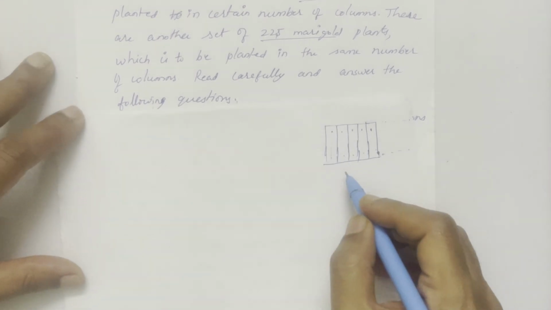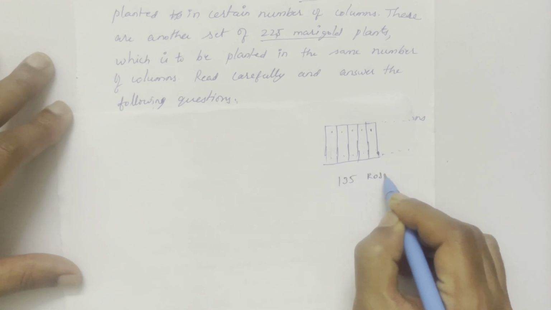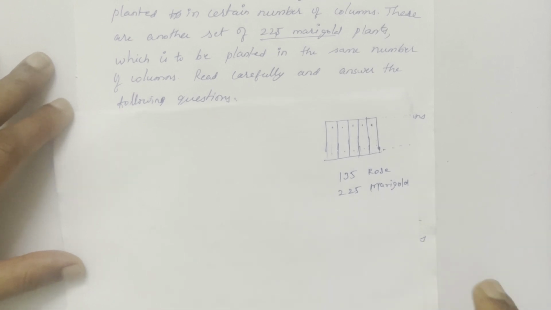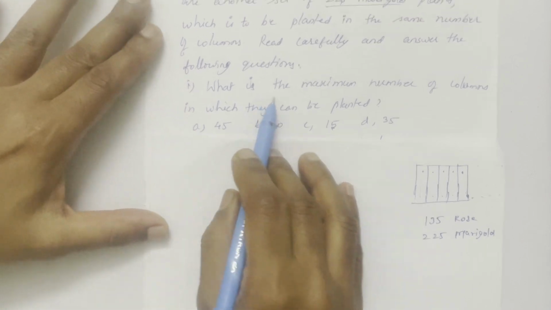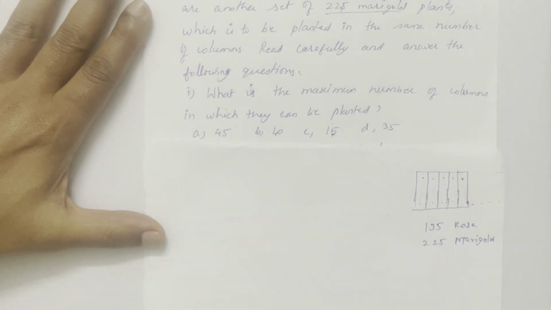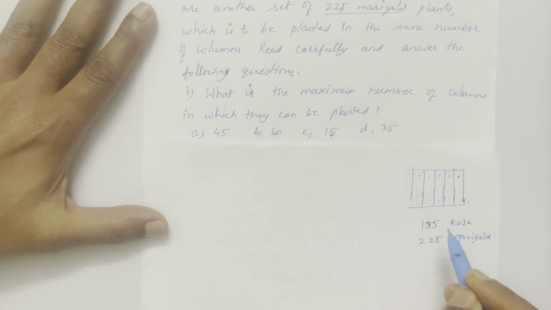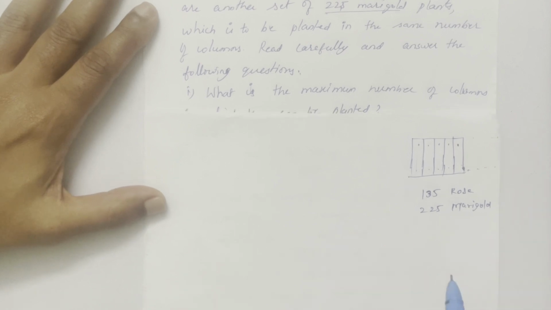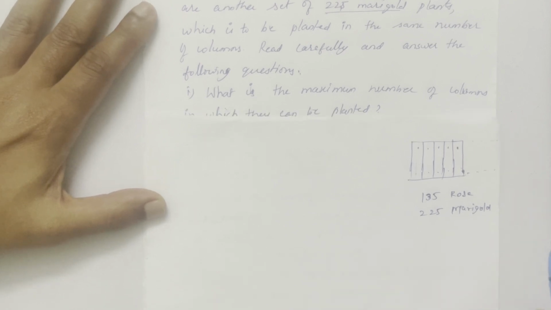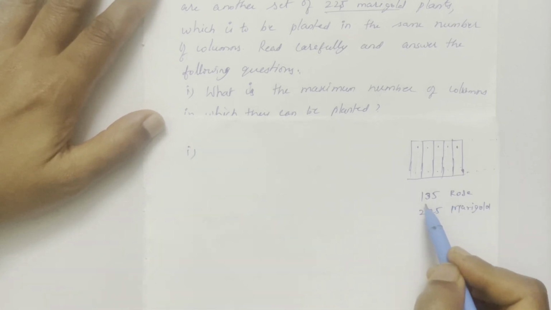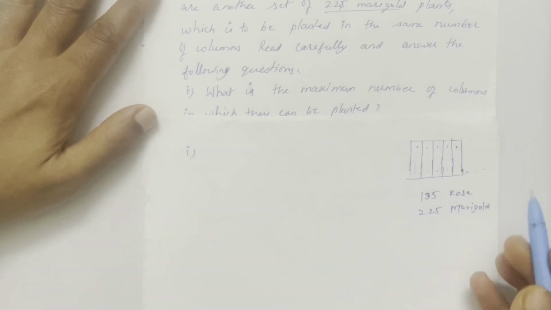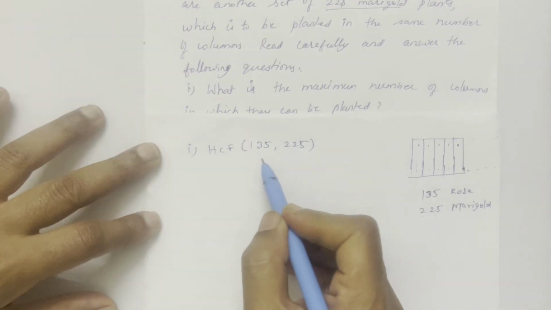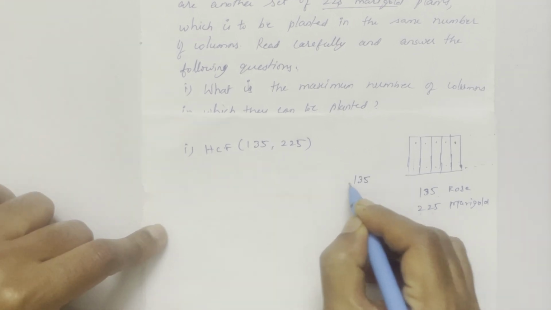Okay. We have totally 135 rose plants and 225 marigold plants. First one, what is the maximum number of columns in which they can be planted? We have two types of plants. So we have to find how many columns can be used at the max to plant these plants. So we have to find the HCF of 135 and 225. We have to do prime factorization for each number.